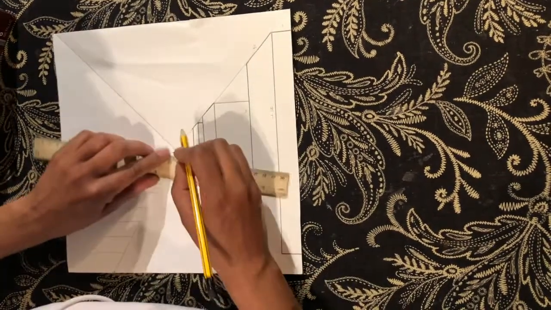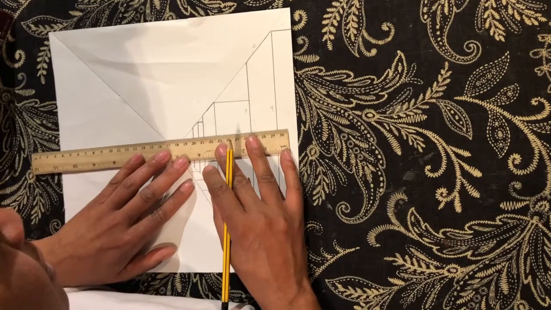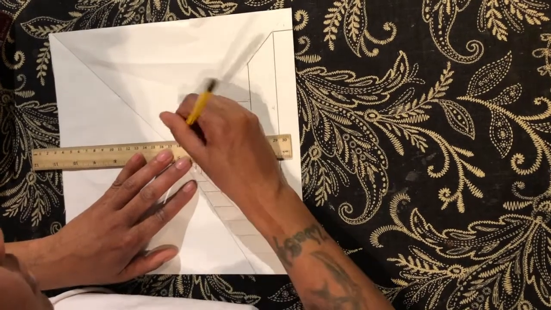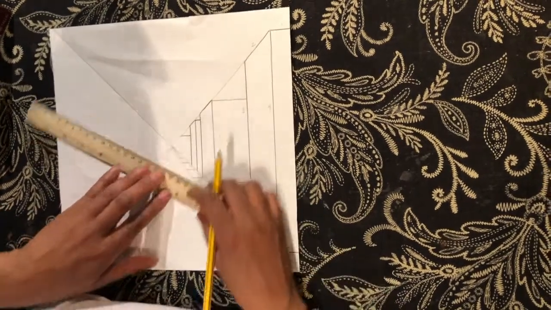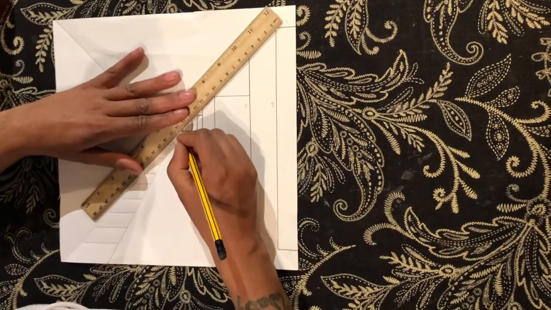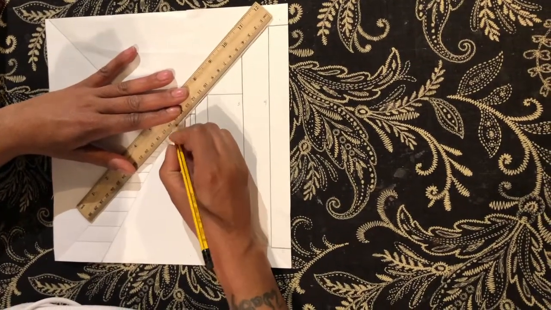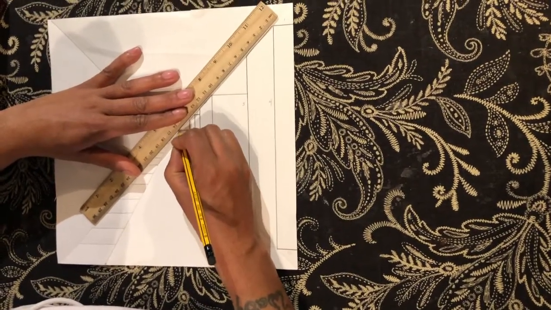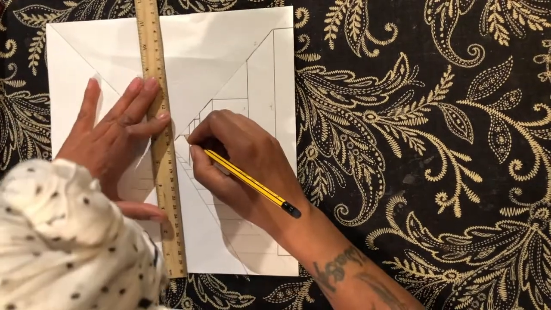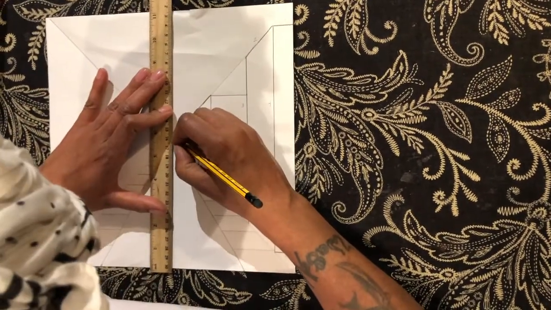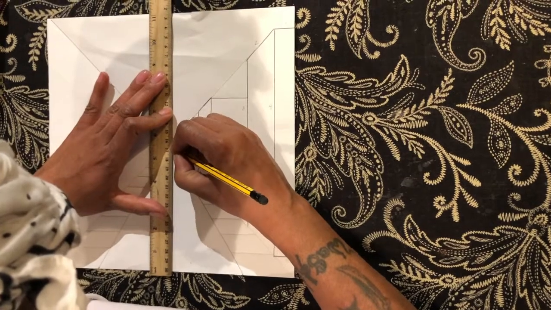Now let's make this last little building, let's make it, oh no, you guys don't remember. I keep forgetting that I am a crispy old lady.